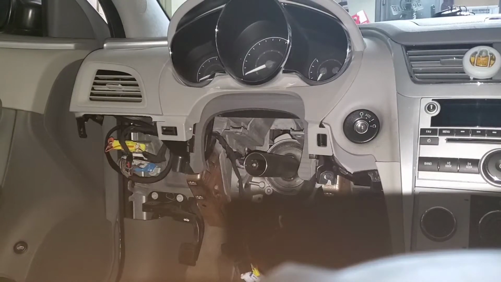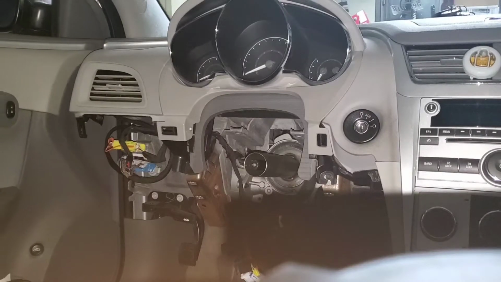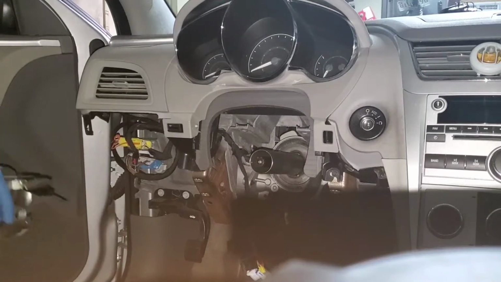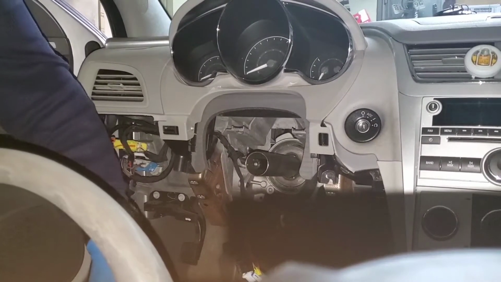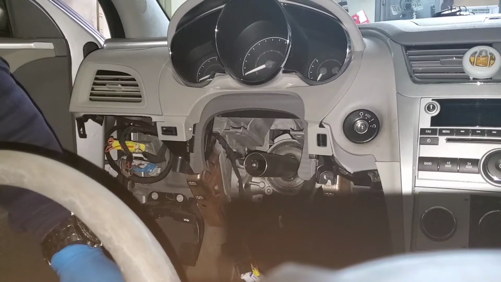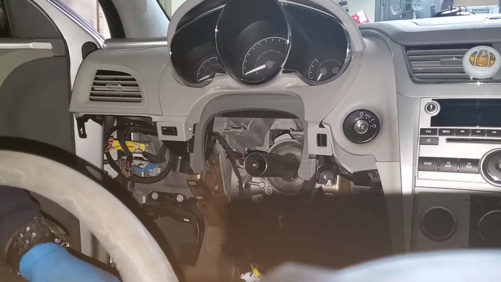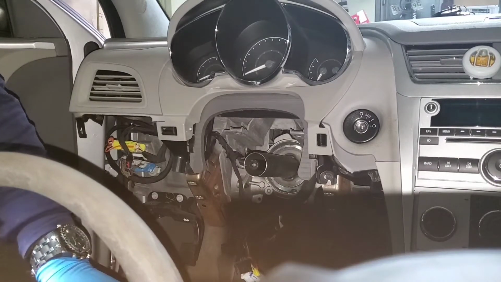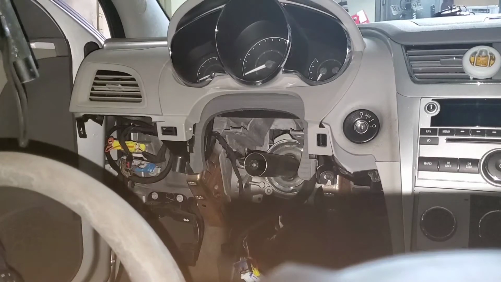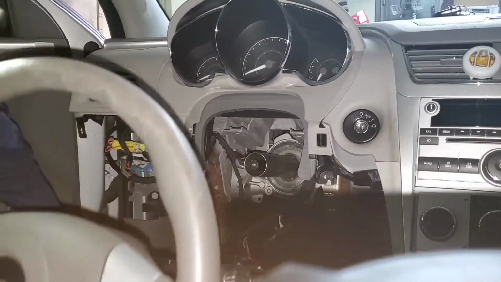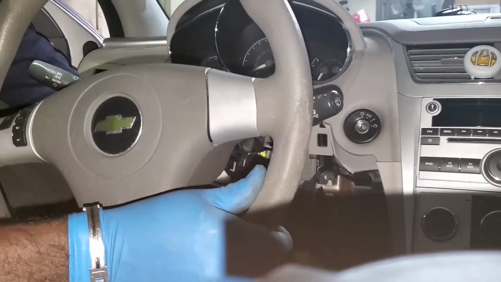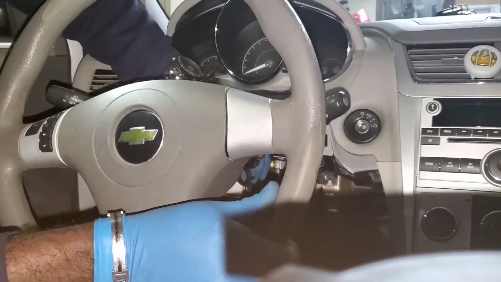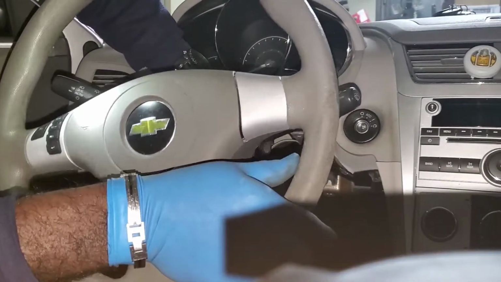Come on. All right, here we go. So, steering column as removed. I won't lie, a little nervous here, but here goes nothing. Oh, come on.